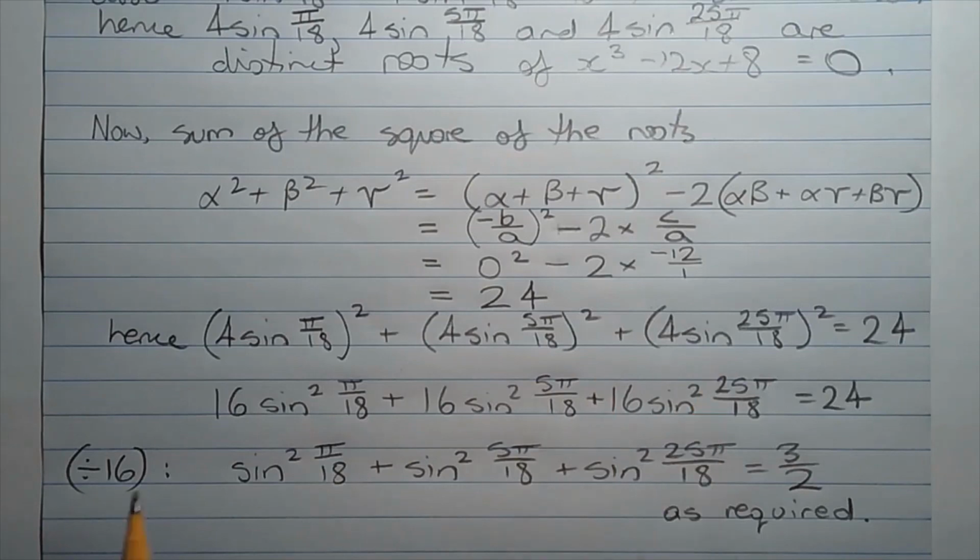So expanding the brackets, we get 16 sine squared pi over 18 plus 16 sine squared 5 pi over 18 plus 16 sine squared 25 pi over 18 equals 24. Dividing all the terms by 16, we get sine squared pi over 18 plus sine squared 5 pi over 18 plus sine squared 25 pi over 18 equals 3 over 2 as required.